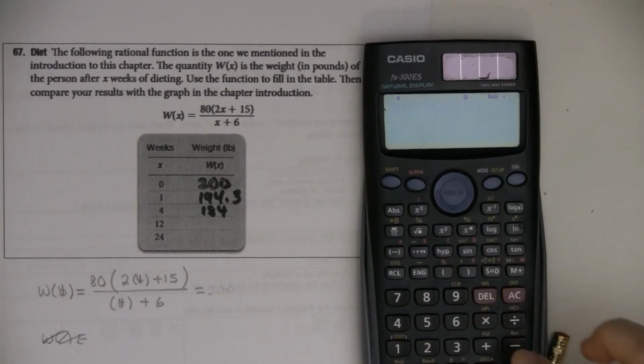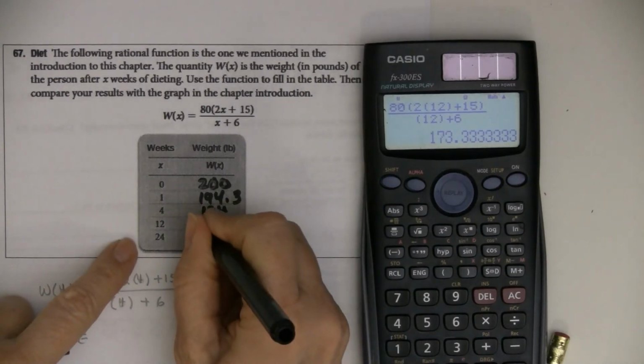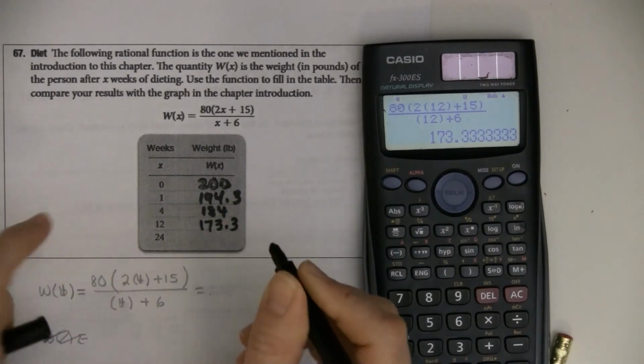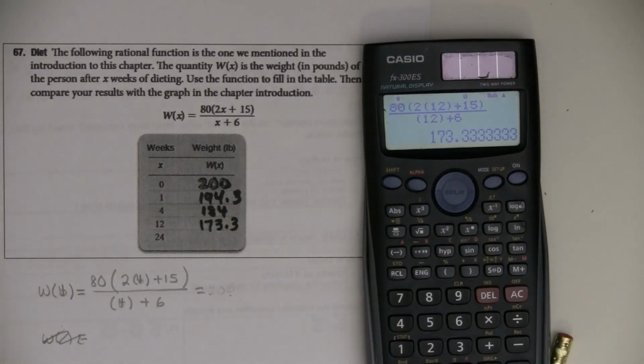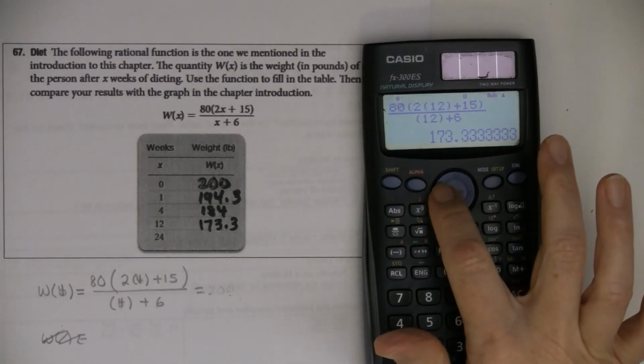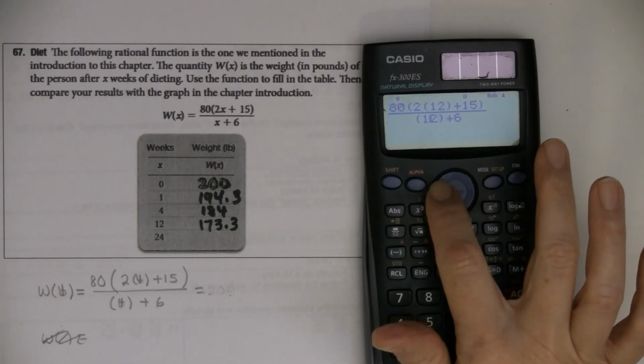Then I'm going to have some lunch. And I get 173.3. When I round appropriately, I'm saying the tenth is where I'm rounding. It didn't say where to round, so I've decided to round to the tenth. My scale in my bathroom gives me the tenth, and this is the weight. So I'm thinking that sounds good.